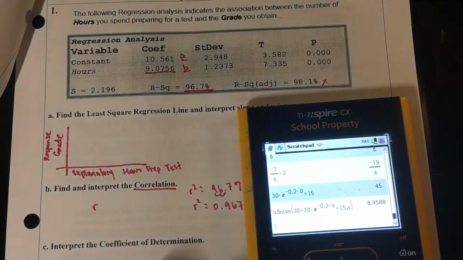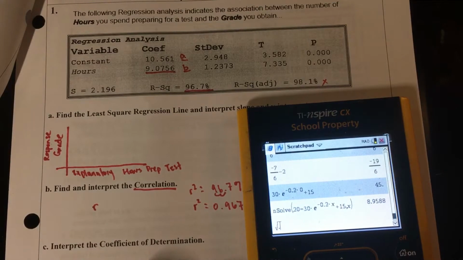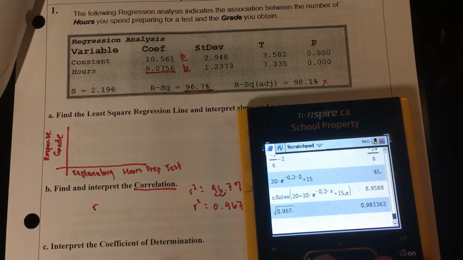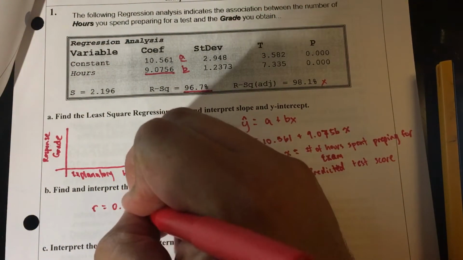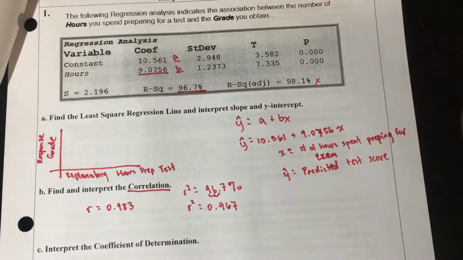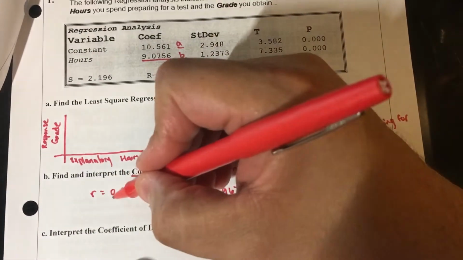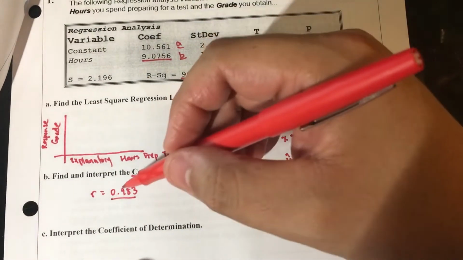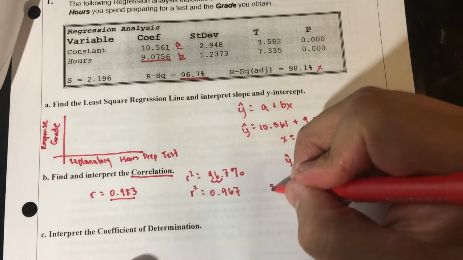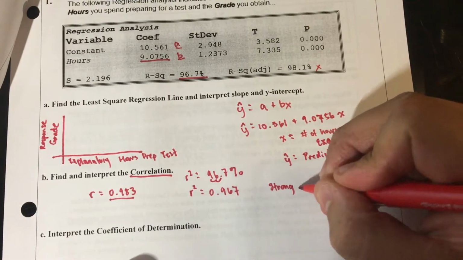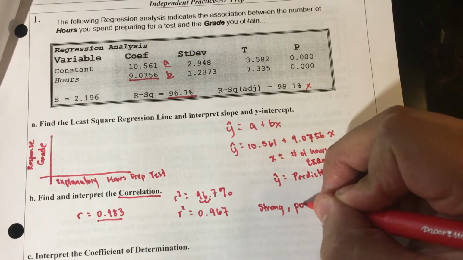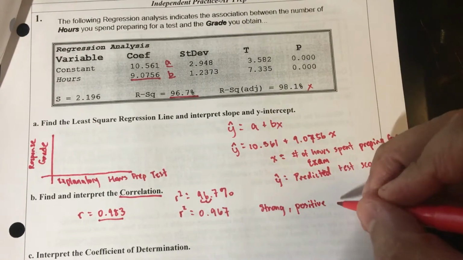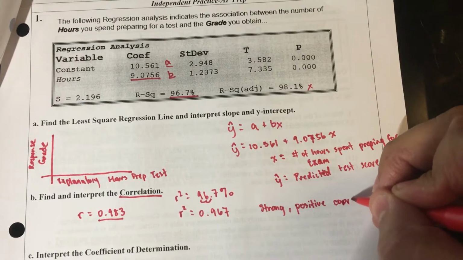So the square root of 0.967 is 0.983. Okay, so I would say that based off of this, I have a strong, and because over here the slope was positive, positive correlation.